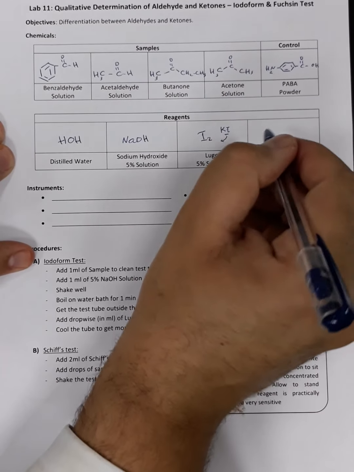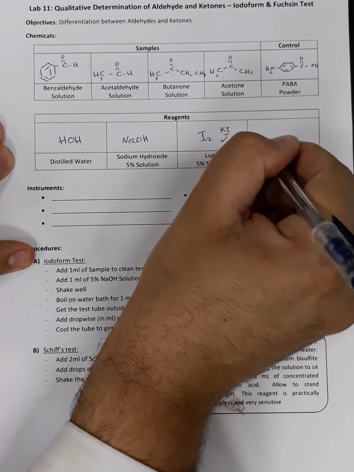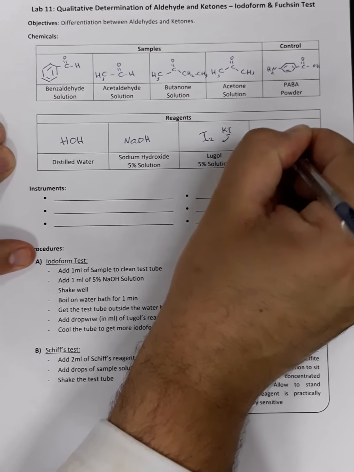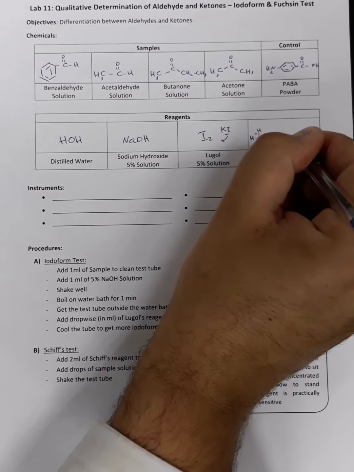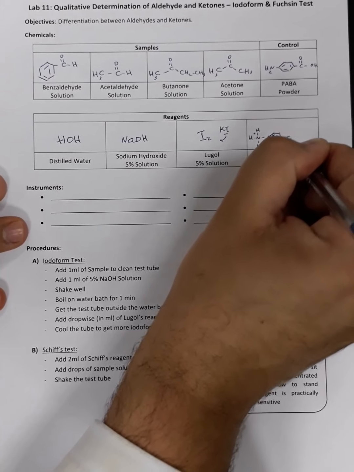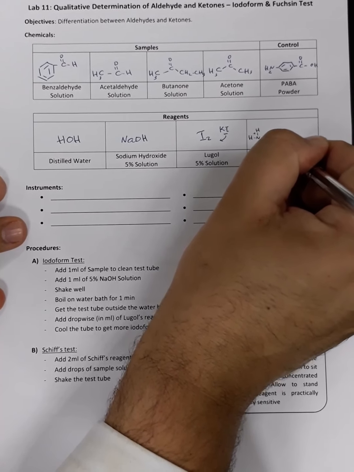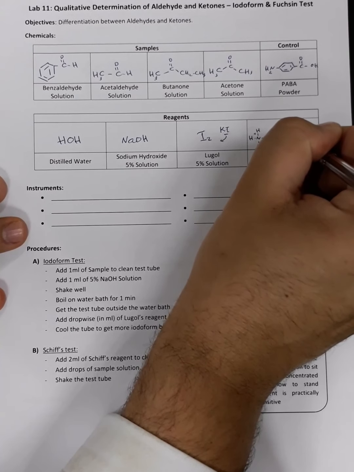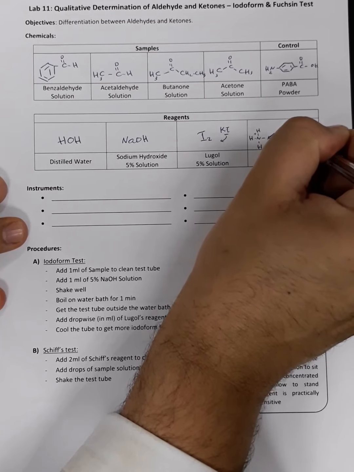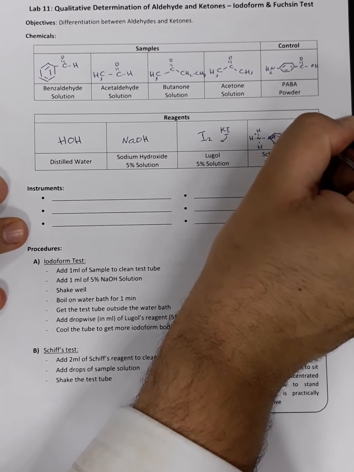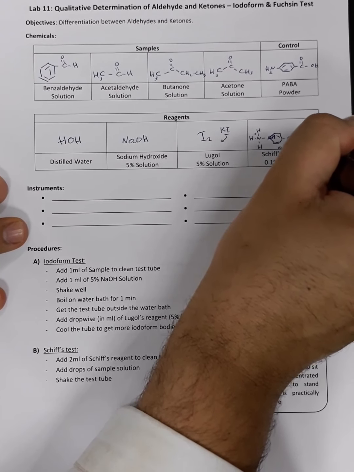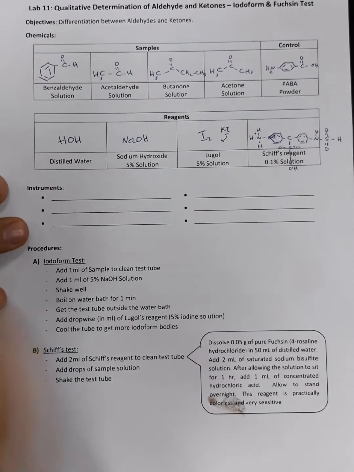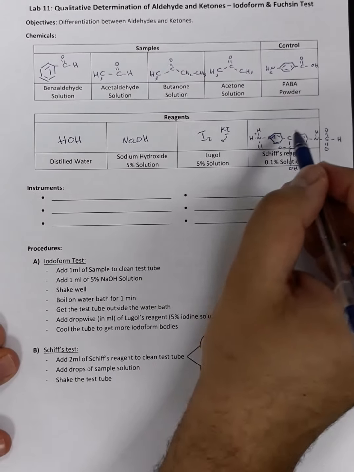Schiff reagent is a little bit complicated structure, so I will start with this benzene ring, and this benzene ring is connected to a carbon, which is connected to sulfur. Okay, and once again connected to a benzene ring. This benzene ring is connected to an amino group, which is connected to a sulfur group and H. Okay, so this is the structure of the Schiff reagent.